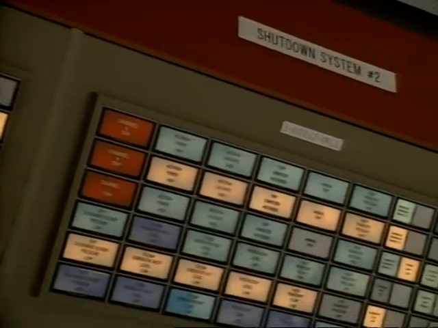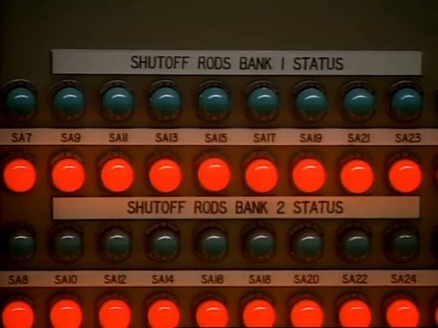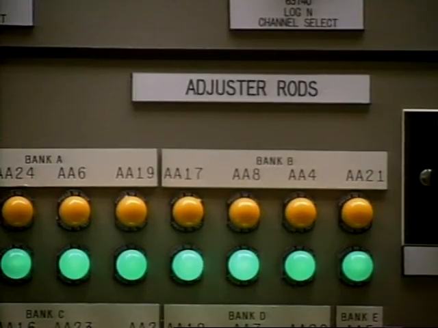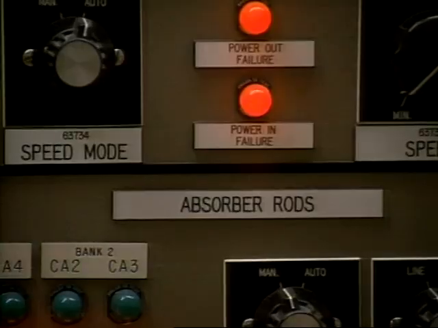This reactor is still under construction, so there are a lot of extra people here. A normal shift will have 2 operators and 2 assistants. There's 2 of everything else as well.